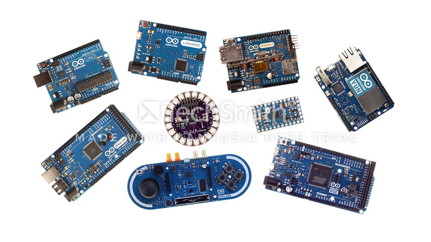So, as you can see in this image, there are different types of Arduino boards based on various factors such as the operating voltage, the clock speed, digital input-output pins, and the analog input pins, or PWM ports, or the UART ports, or the programming interface.